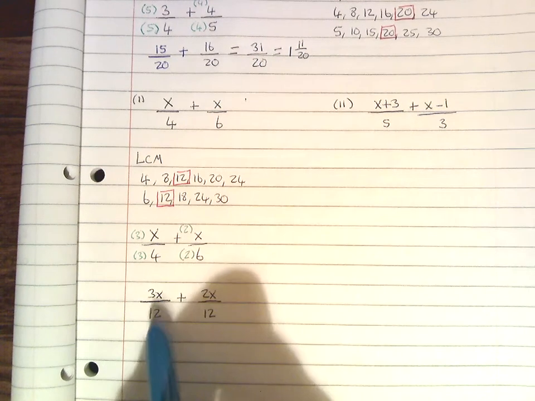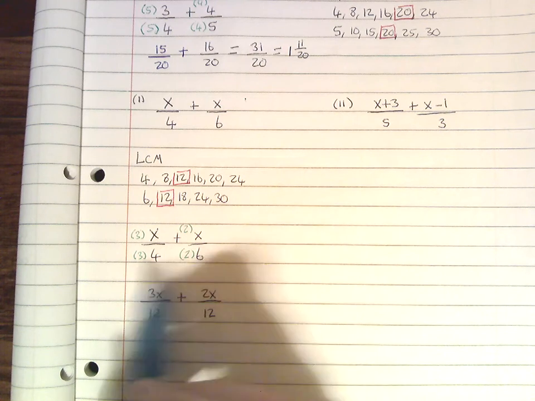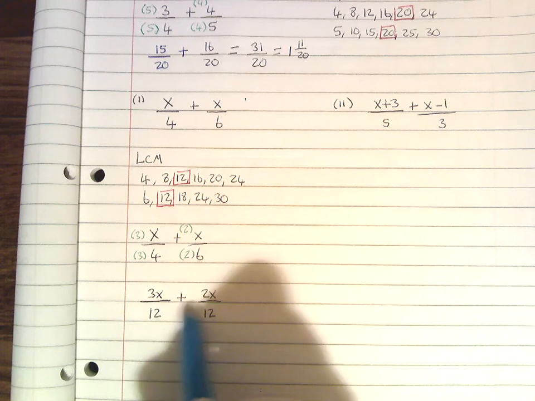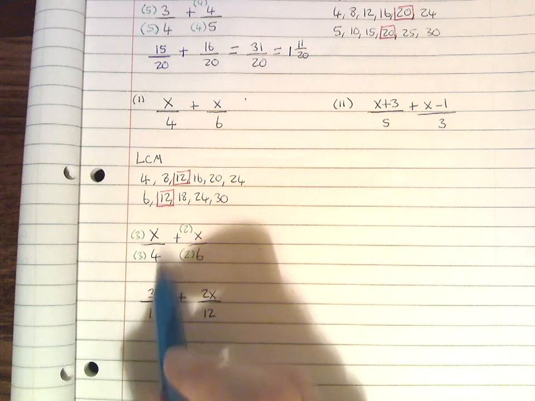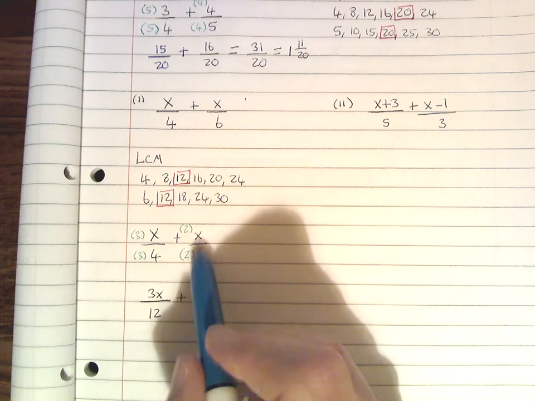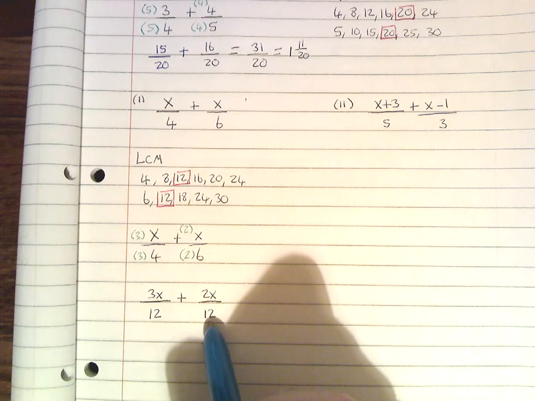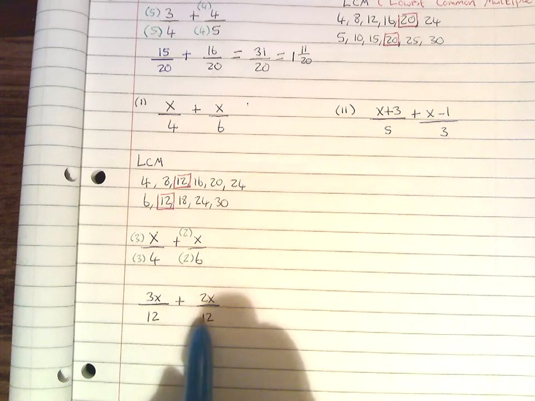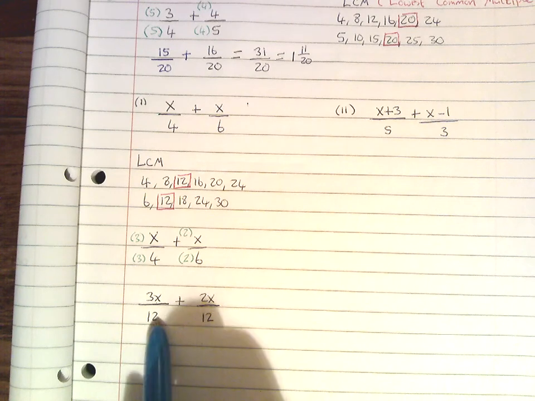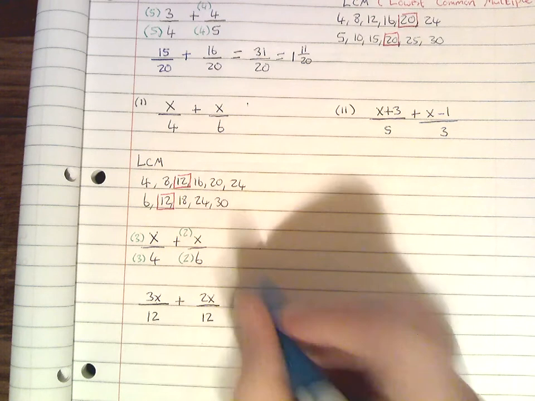So now we notice that we started off with x over 4 and x over 6. So x over 4 is equivalent to 3x over 12, and x over 6 is equivalent to 2x over 12. And now we see that we have exactly the same denominators. So what we can do is just add these together.